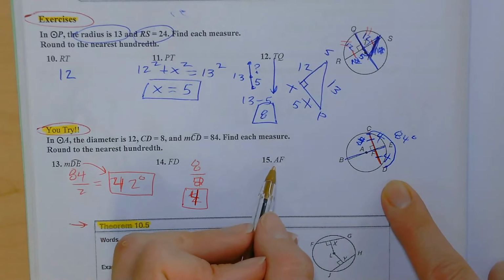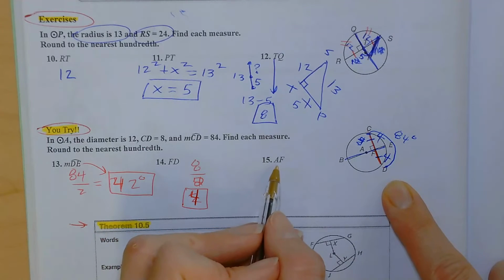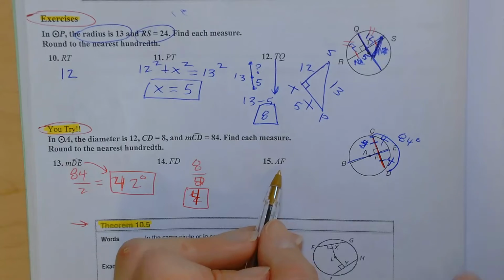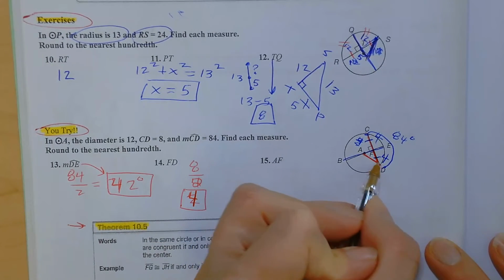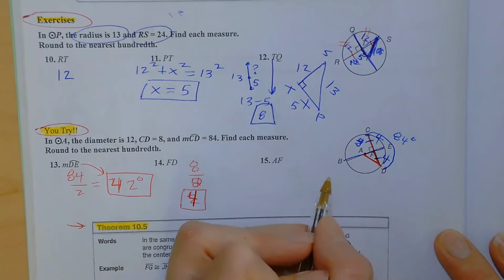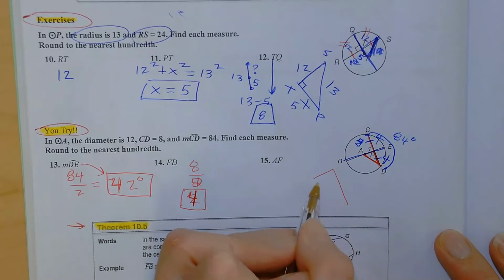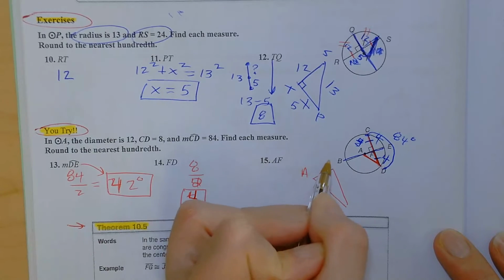Okay, and lastly, I'm going to find AF. Okay, so in order to find AF, we're going to create a right triangle. So I'm going to go ahead and draw the radius in and create a little right triangle. And I'm going to draw it out down here so you can see it. So this is AFD.